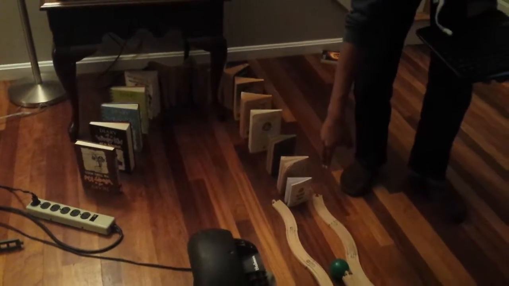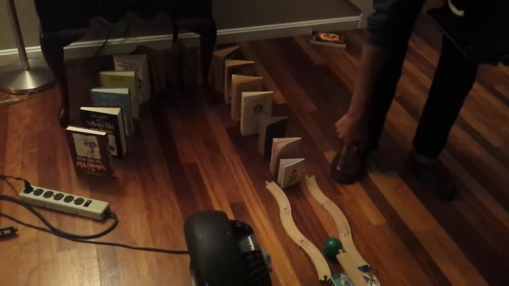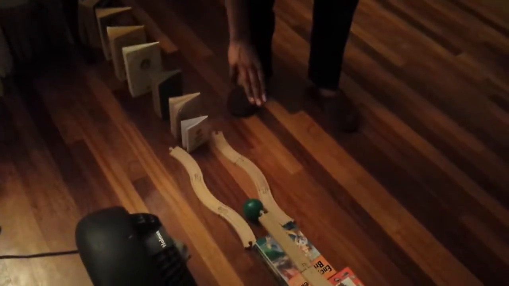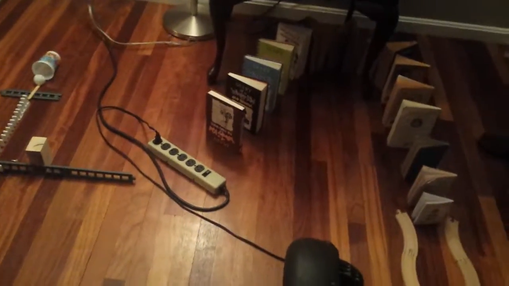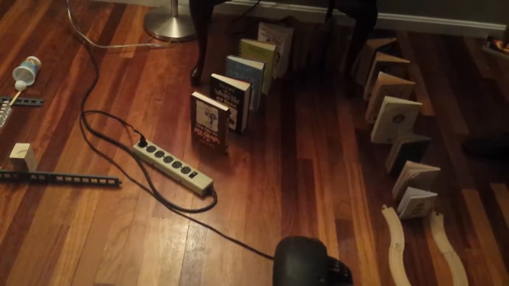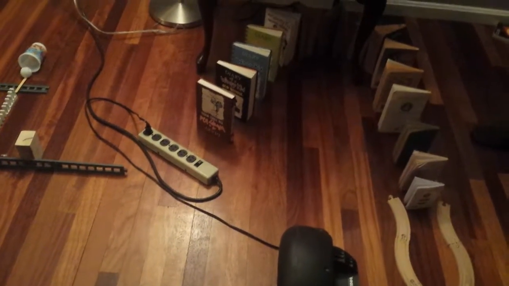And there's also another friction thing happening. As it rolls, the friction of the surface makes the ball slow down, and as another heat is lost. Then the small book will hit the next book and so on, creating this domino effect. This is potential to kinetic, potential to kinetic, gravitational potential.